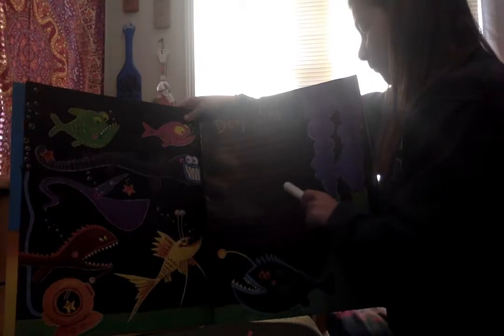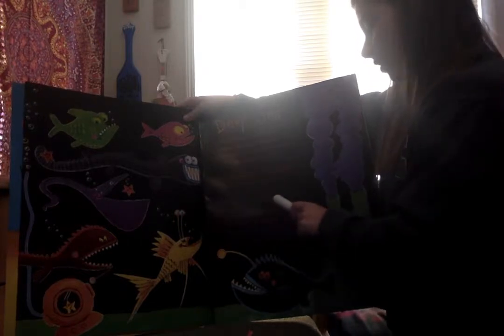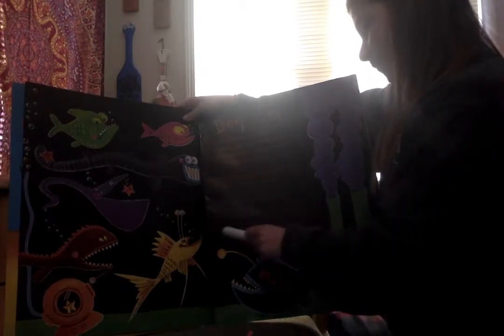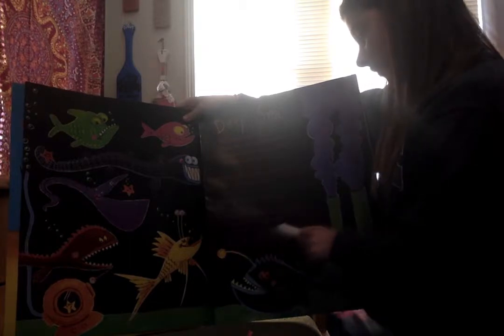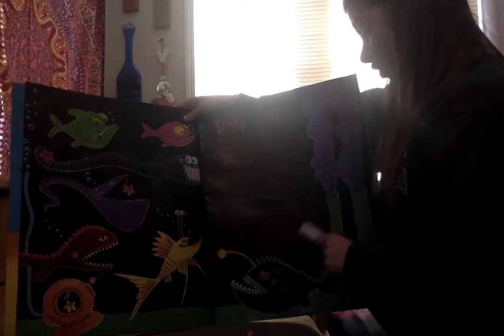Alright, some have giant pointy teeth and great big bulging eyes. Some of them can walk around and balance on their fins. But the strangest fish of all have glowing whiskers on their chins.